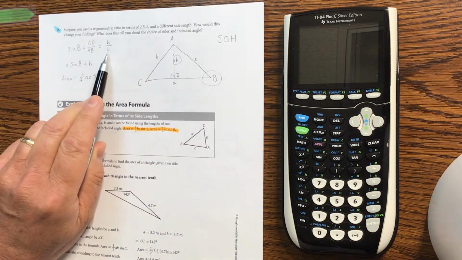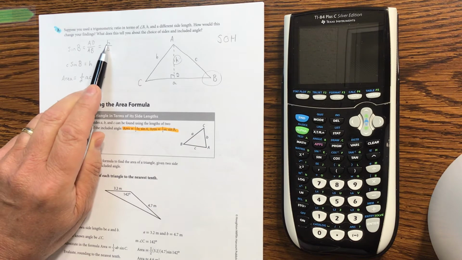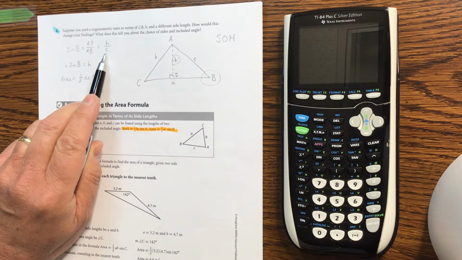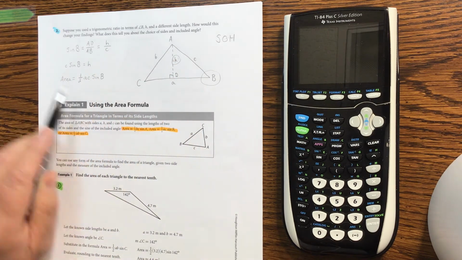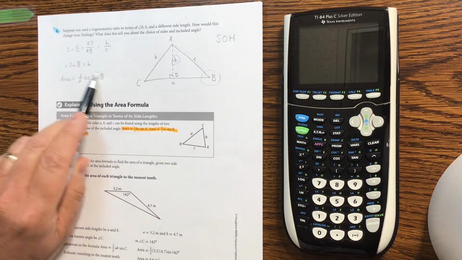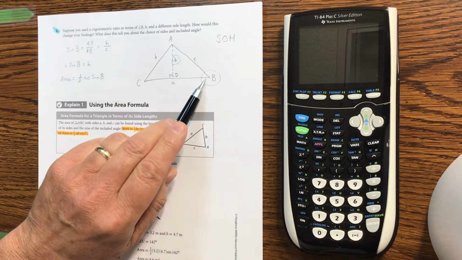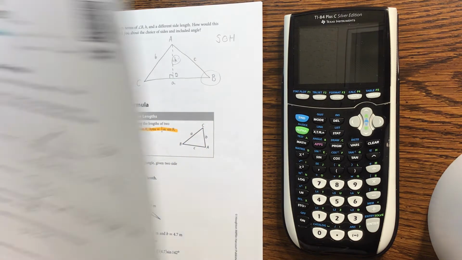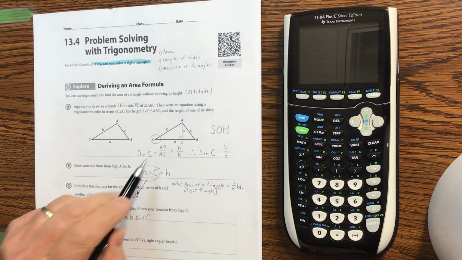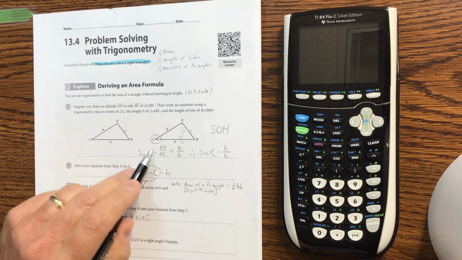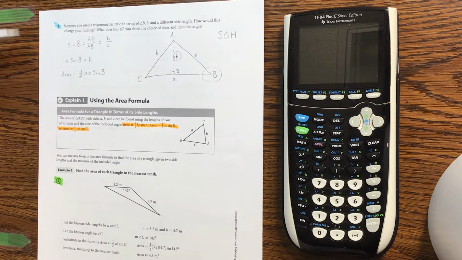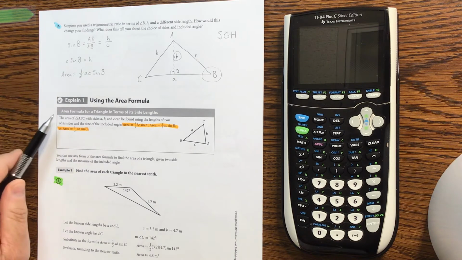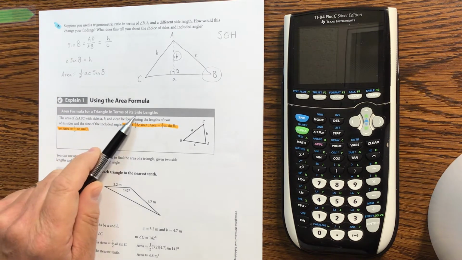And we know that now the sine of B equals the altitude divided by the hypotenuse of this triangle. So we derived another formula. Now this one is based upon angle B. The one we did earlier, we did based upon angle C. With that said and done, you can put in your notes the area formula for a triangle in terms of its side lengths.